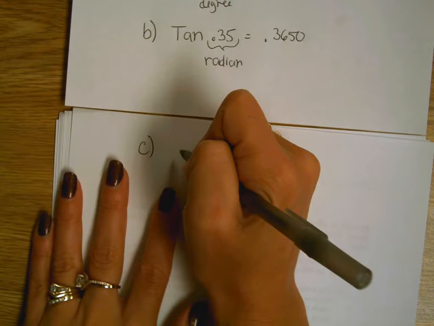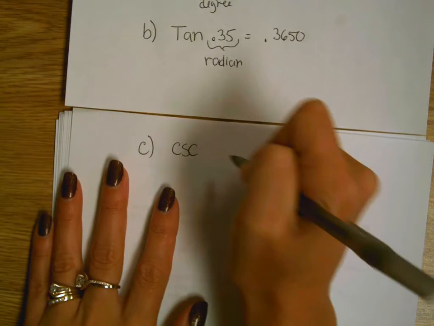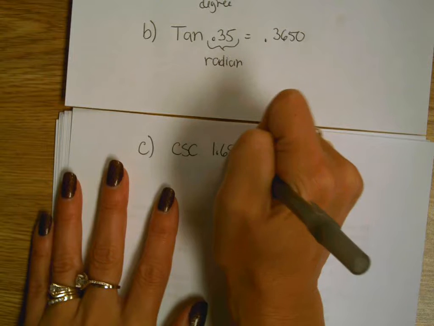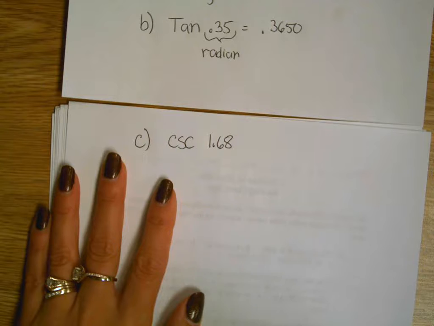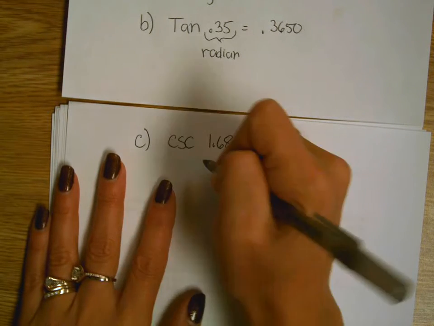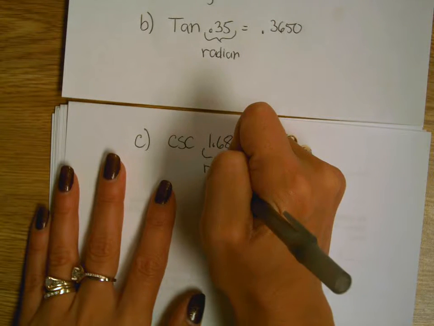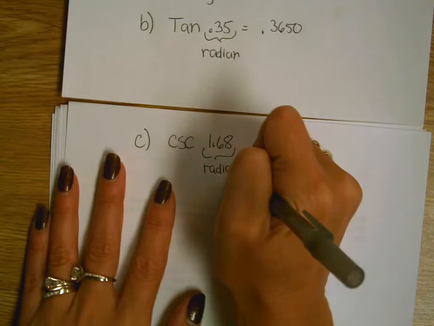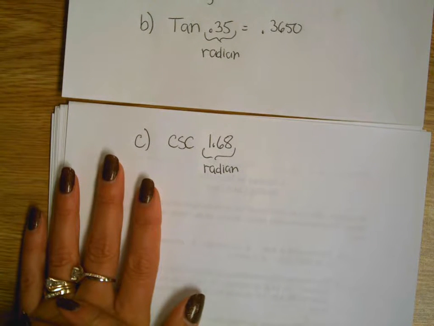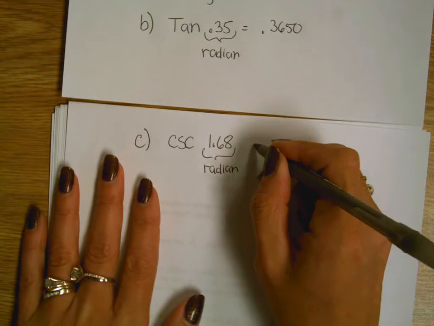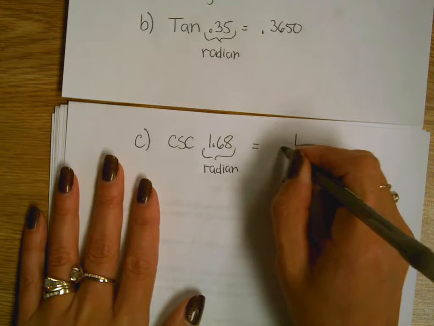What if I asked for the cosecant of a 1.68 angle? Well, right away when you don't see the degree mark, you automatically know it's a radian, so you got to be in radian mode. But we don't have a cosecant button. Do you remember the 2-step process, or 1 step if you... Adam? 1 over?